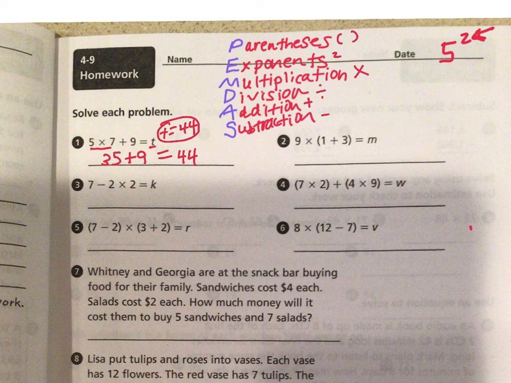Let's look at number 2. I see a times sign and I see a parentheses. So what do I want to do first? Parentheses. Okay, and I'm going to write on top here because I have a little more room. I have times and I have plus. But the parentheses are here, so I'm going to go 1 plus 3 is 4.